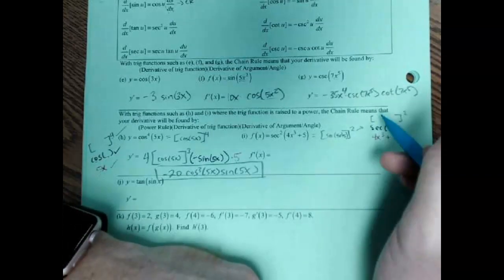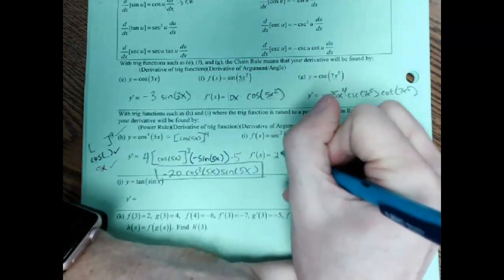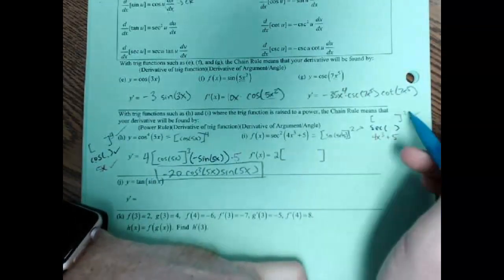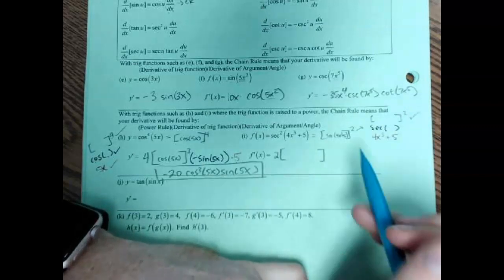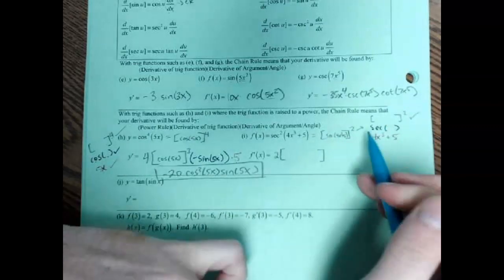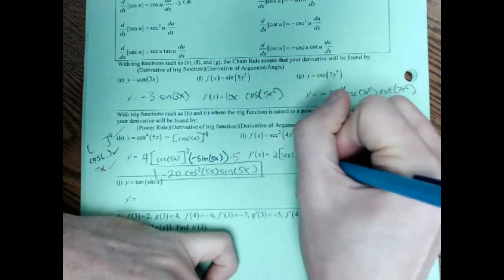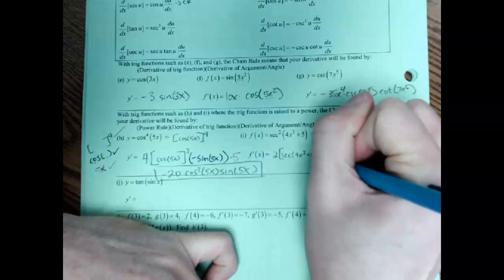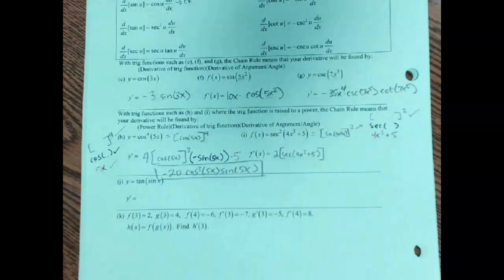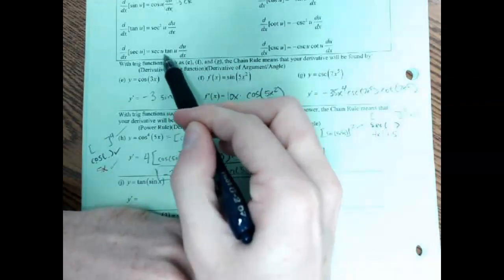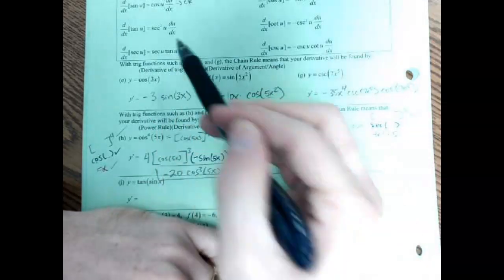So here we go. Something squared. I know the derivative of something squared is just 2 times something. Right? That's easy. The derivative of something squared, that 2 just multiplies to the front. It's 2 something. Now, whatever was inside getting squared, that same thing is still inside. So I've got secant of 4x cubed plus 5. So I'm done with that outermost layer. Let's move on. The derivative of secant, look up here in your box, the derivative of the secant is secant tan.